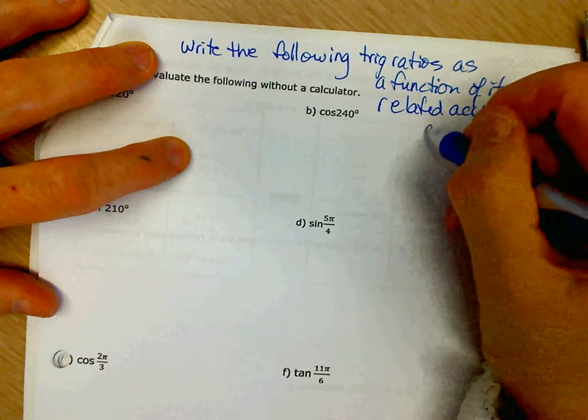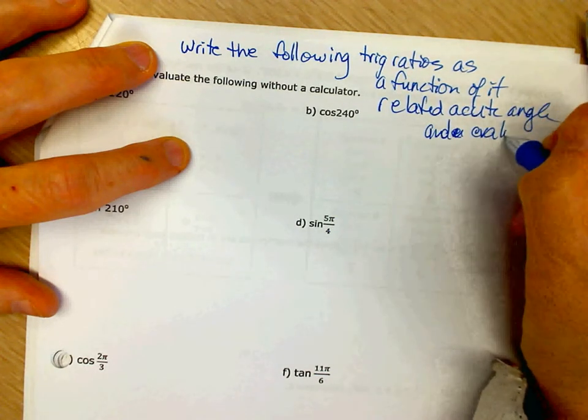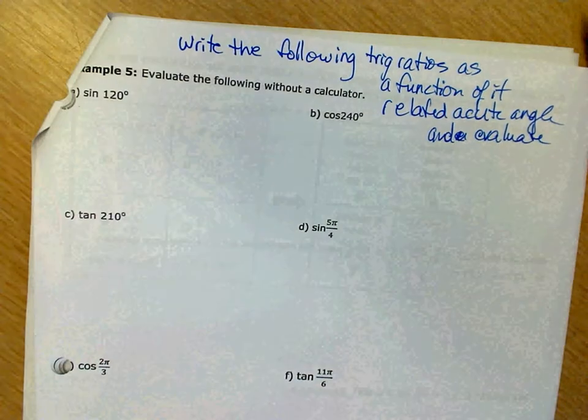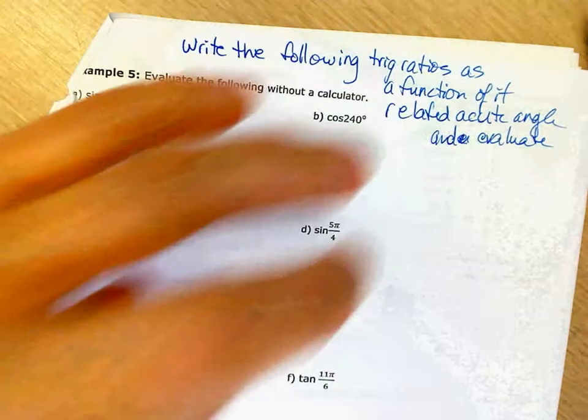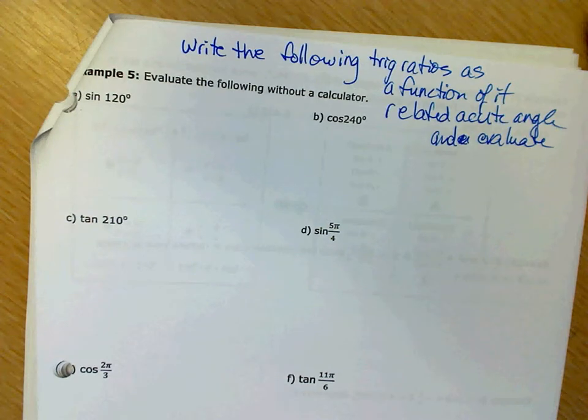So we have to write all these as a function of its related acute angle and evaluate. So this is how you're going to use what I'm trying to present to you today, and I hope it'll become clearer.